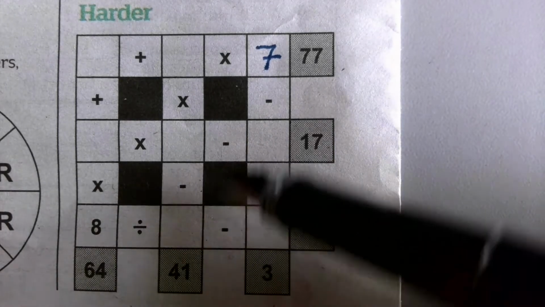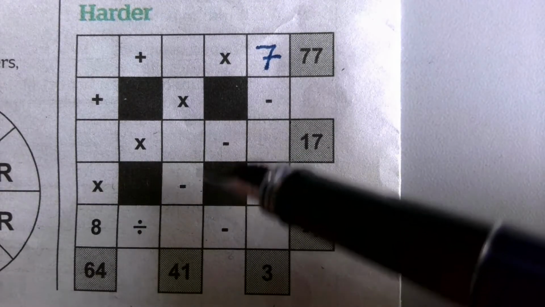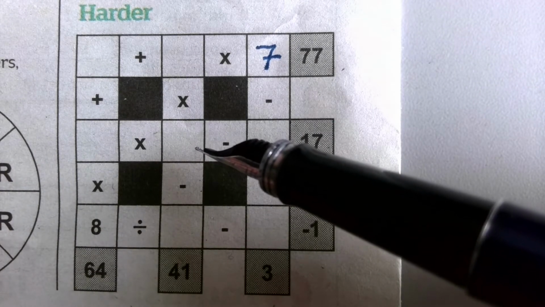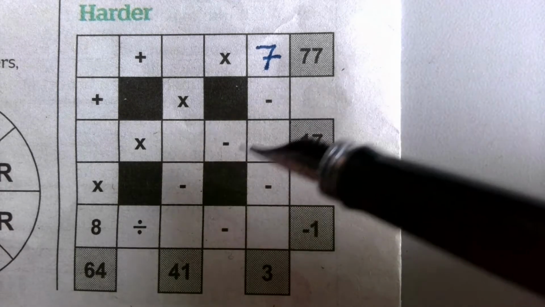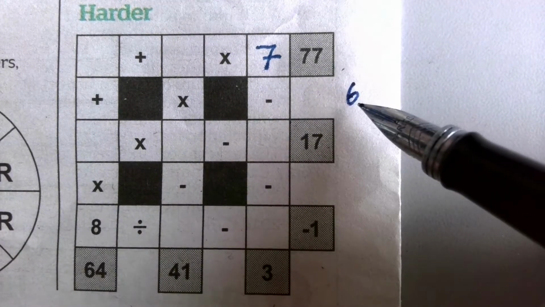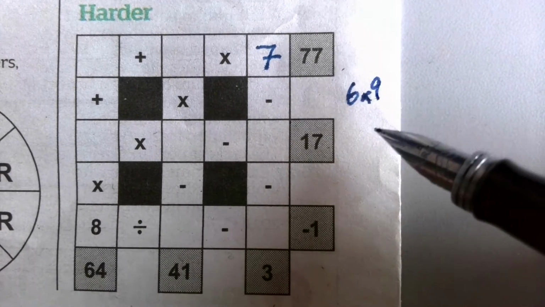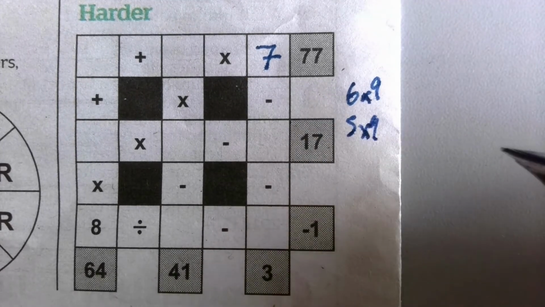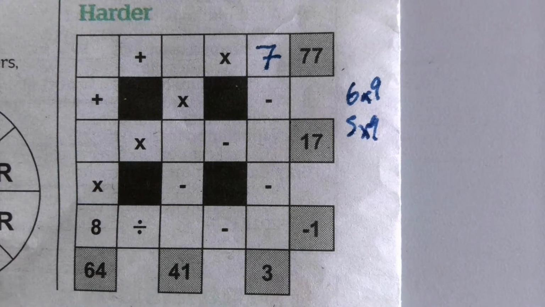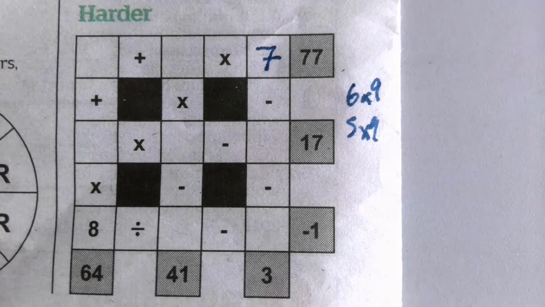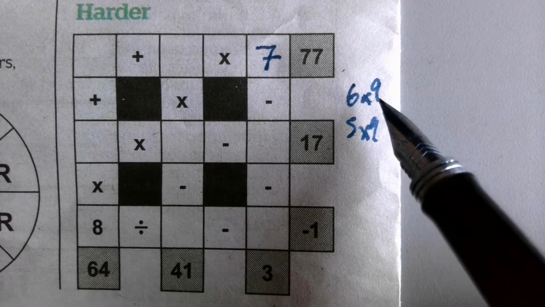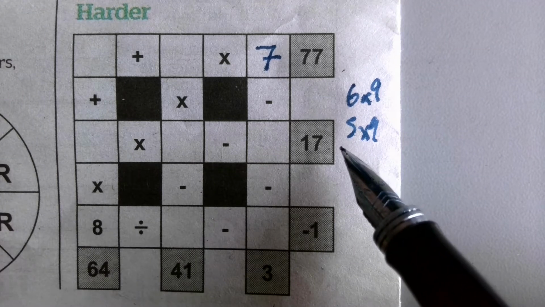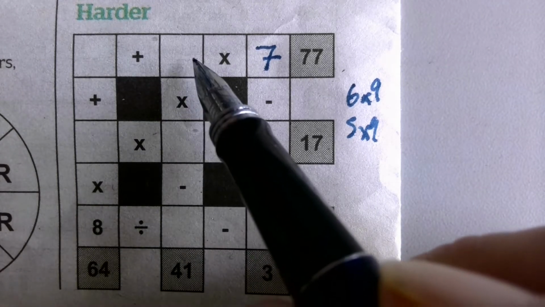Notice we've got 41 down here and taking away, so these two numbers must multiply together to make more than 41, and we've already had the 7 and the 8 gone, so we've got a 6 times 9 gets us 54, 5 times 9 gets us 45, so it can only be one of those two. But it can't be 6 times 9 because 54 is too big to take down, so it's got to be 9 times 5. And it's about working out which way round. Is it 5 or 9 up there?